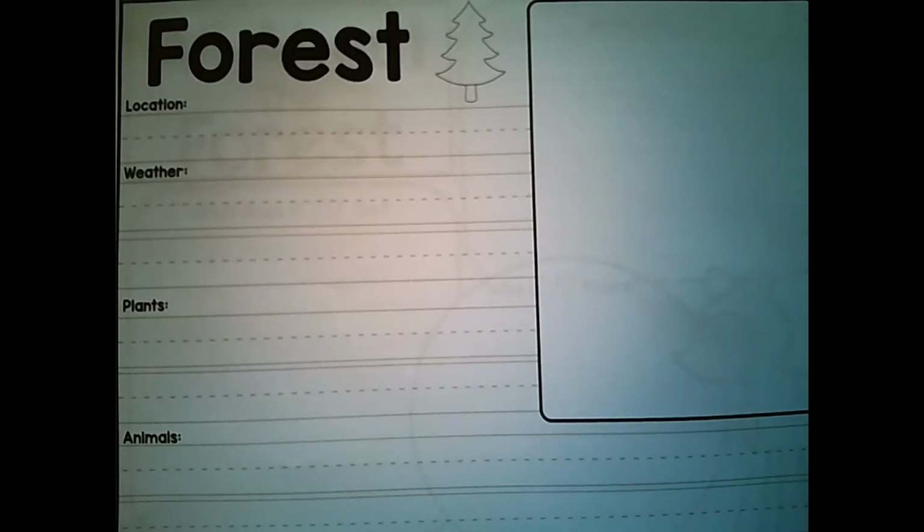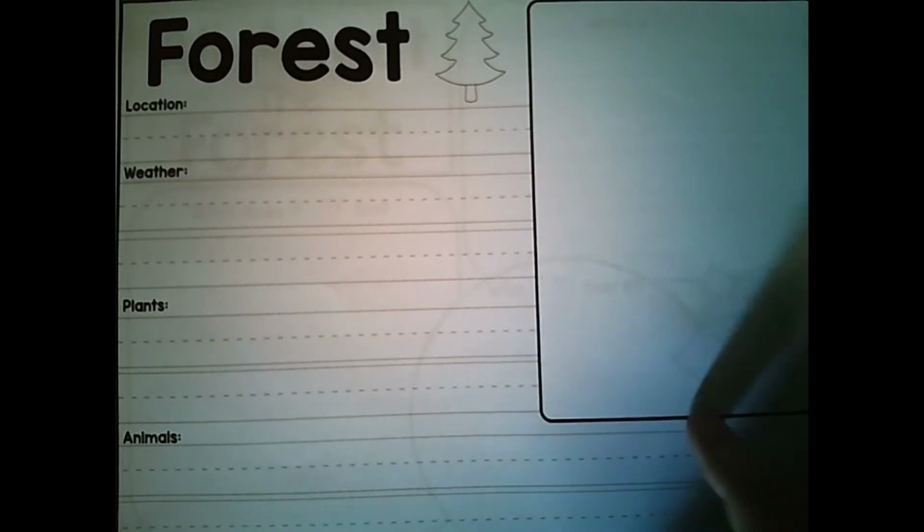So that is your first worksheet. It is just you taking the information that you heard in the info packet or passage that I read and making this worksheet reflect that.